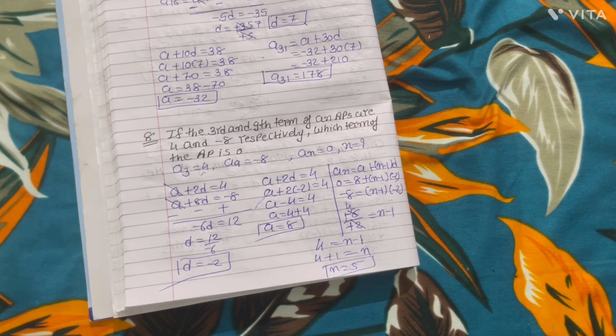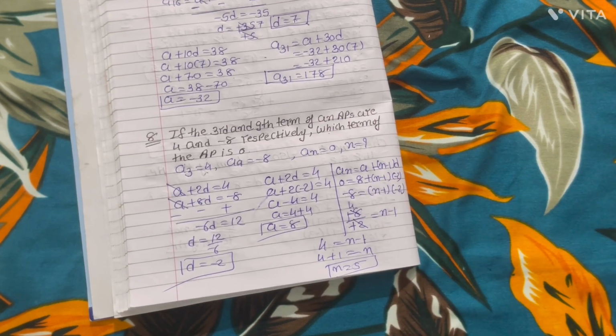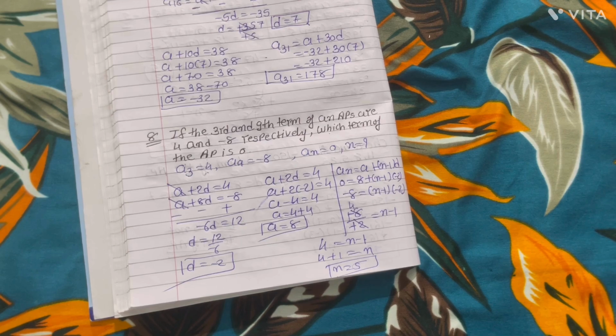Okay, so in the fifth term we get the value of 0. If you still have any doubt, then please comment it.